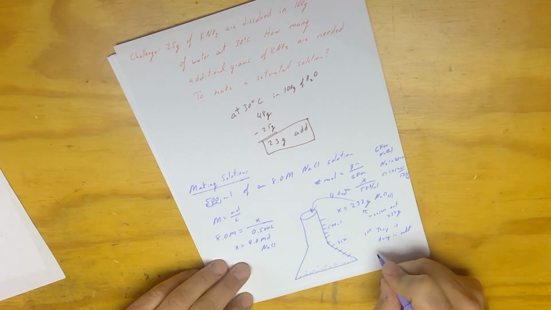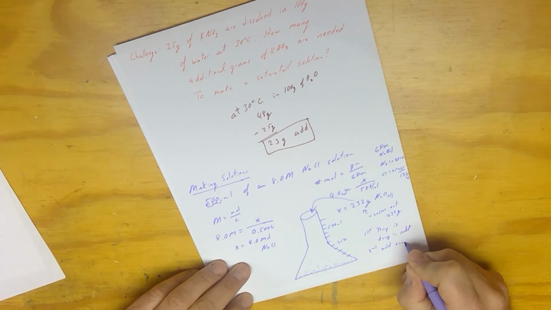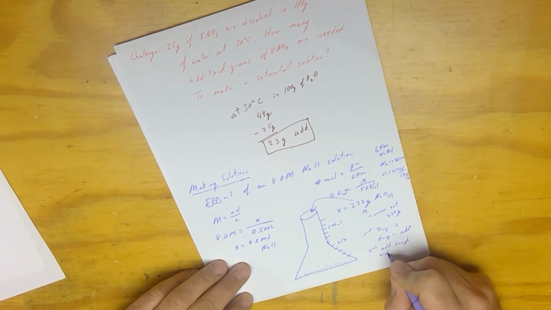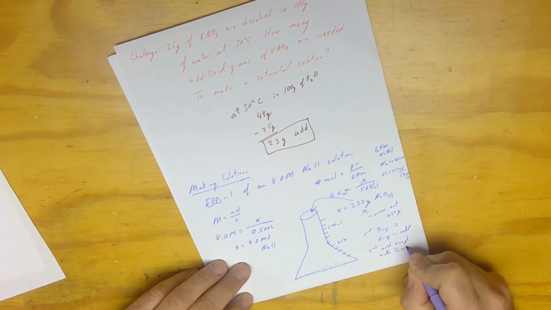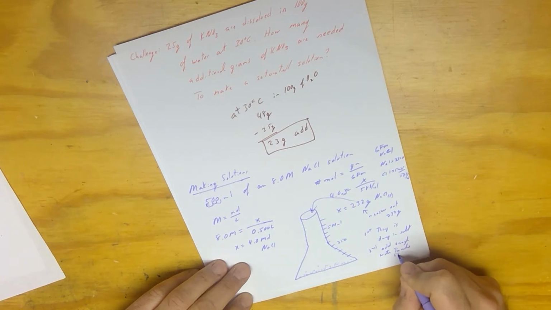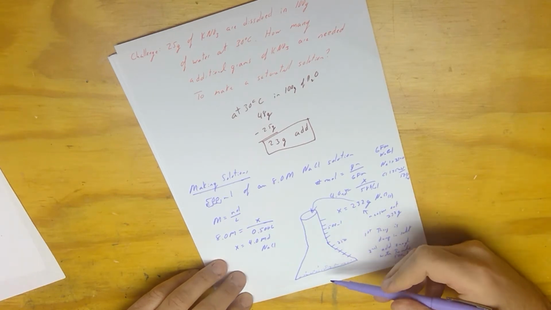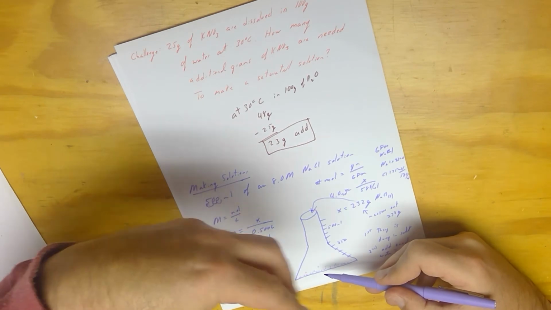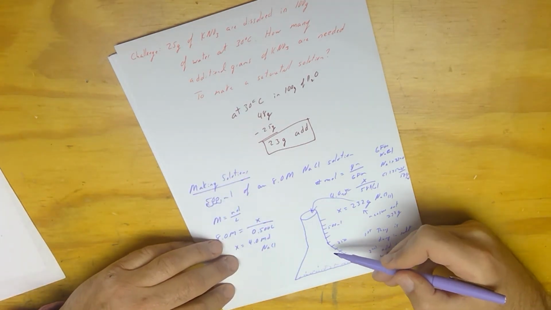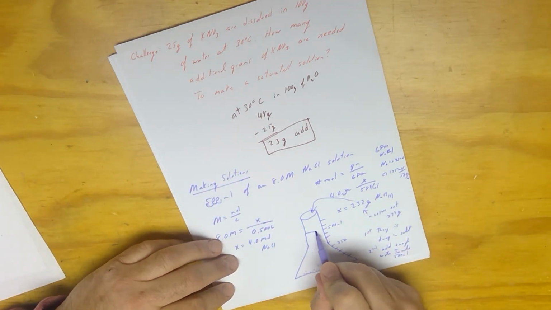Then the second thing we do is add enough water to make 500 milliliters. So we slowly add water, and you've got to be mixing it as you're doing it until we get to 500.